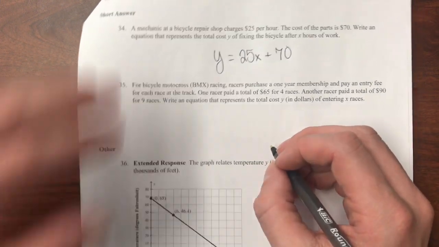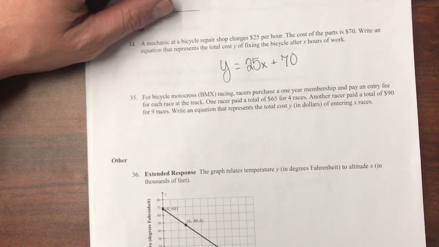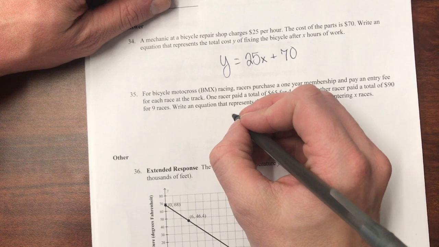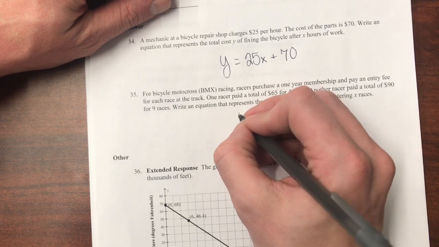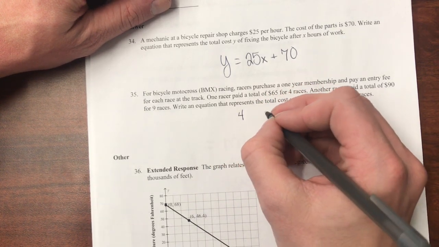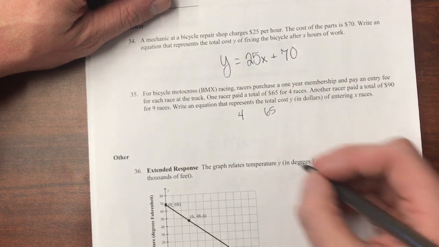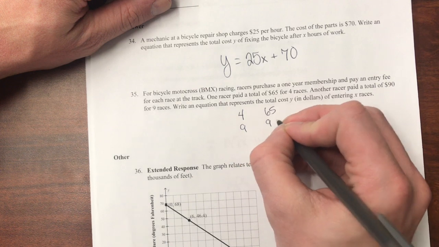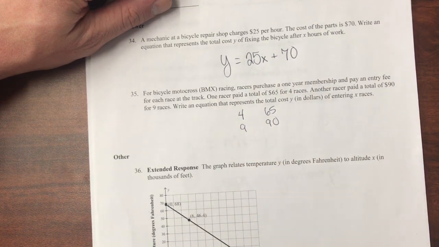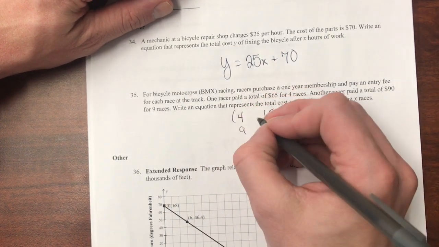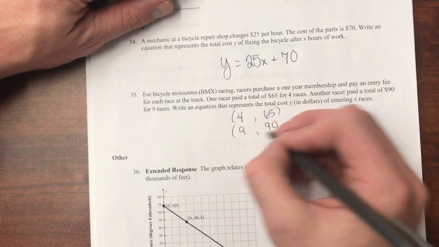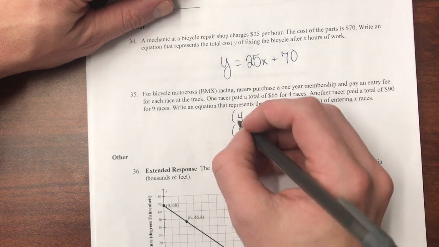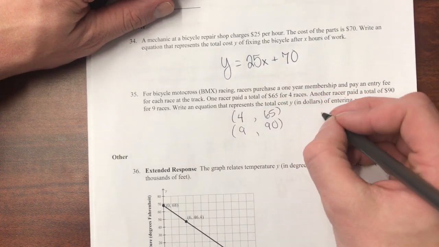All right, so you have 2 different situations going on. This is a really complicated problem. You have $65 for 4 races, so 4 races cost $65. 9 races cost $90. These are points, and although it doesn't look like points, these are points. So I need a slope.